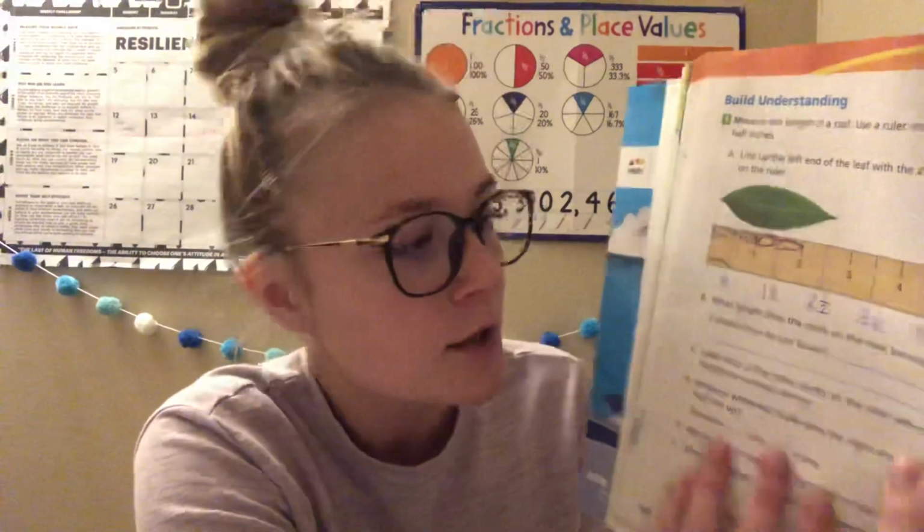These 2 equal sections, so our denominator is 2 because that's how many equal parts we have all together. So you would write that all down. I'm not going to write it down, but you will. Part C says label each of the other marks on the ruler with a fraction or a mixed number. Groovy, we already did that.